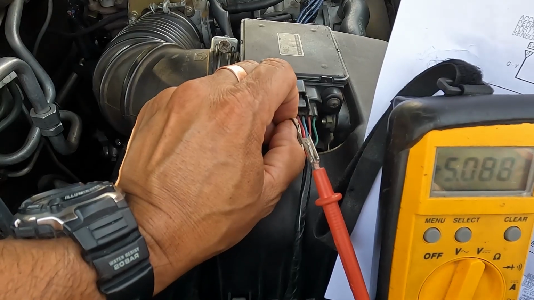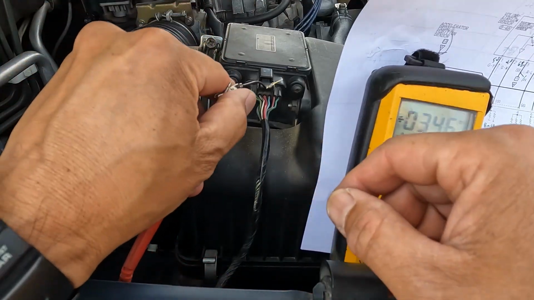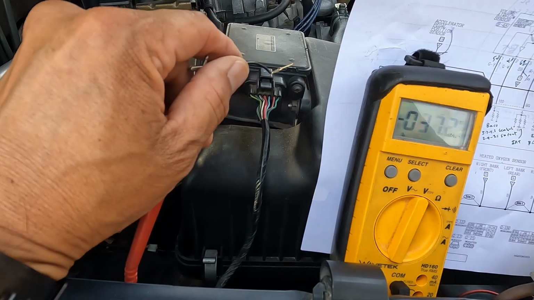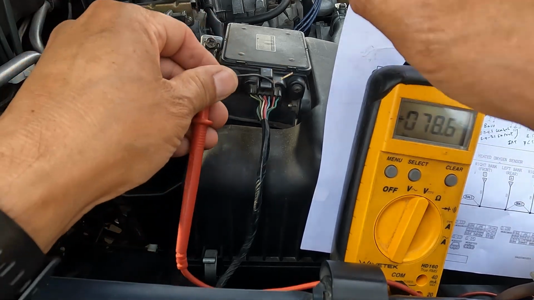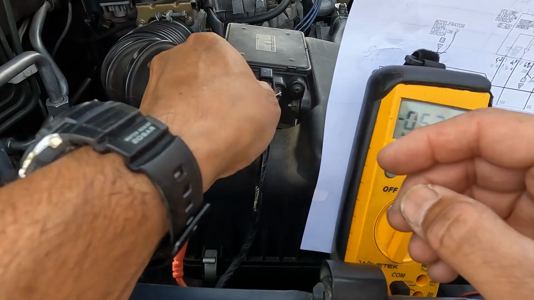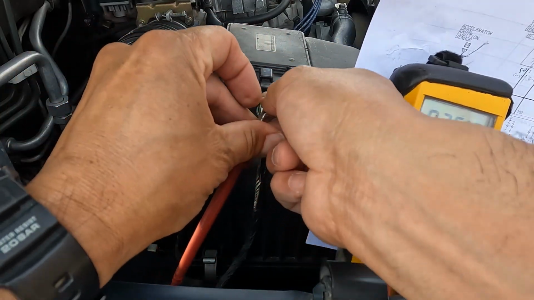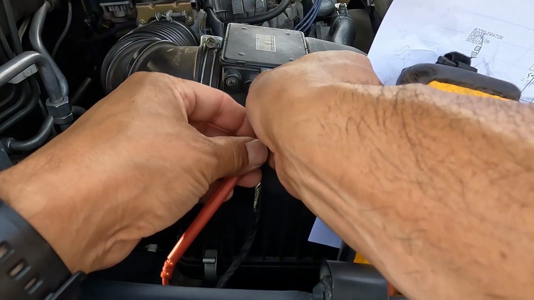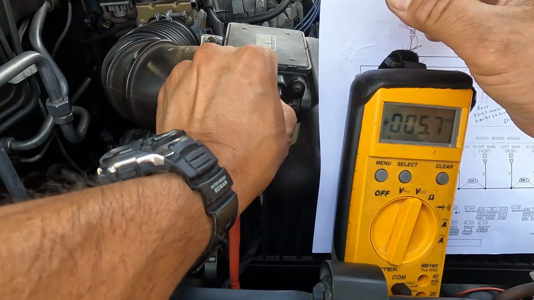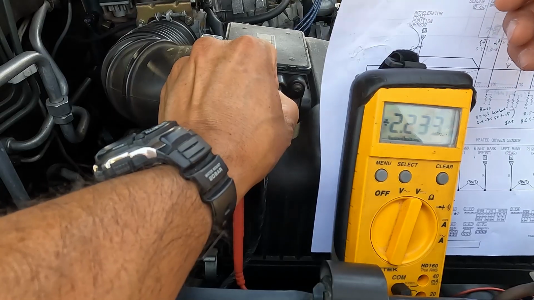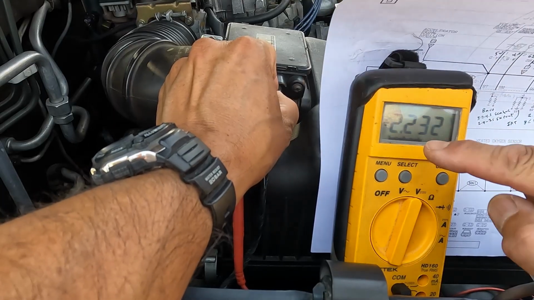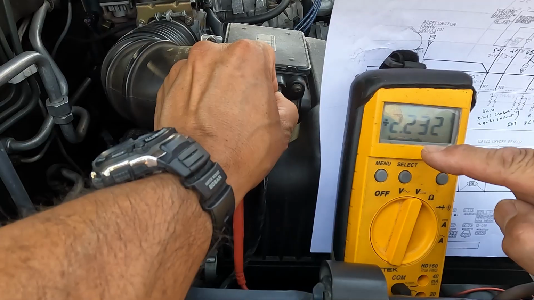All right guys, I forgot to check terminal number 6, which is the air intake. Terminal number 6. I'm expecting about 2.5 volts, something like that. So we have 2.23 volts. 2.23 volts on terminal number 6.